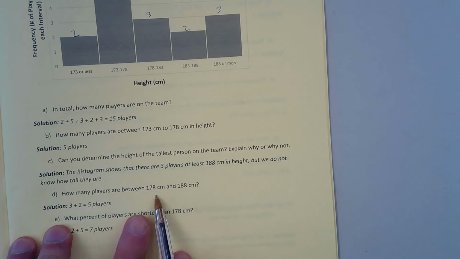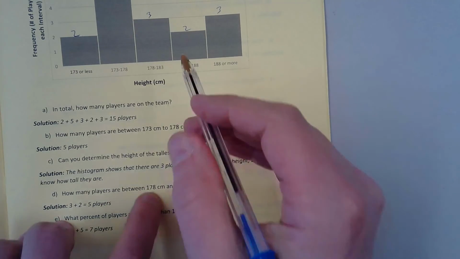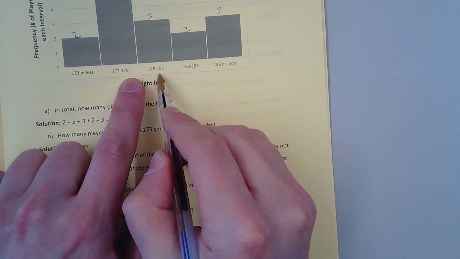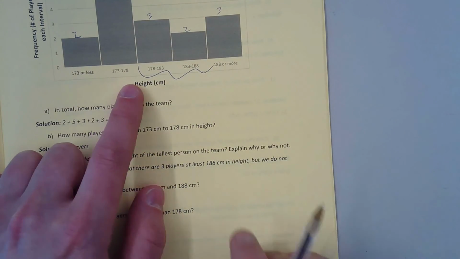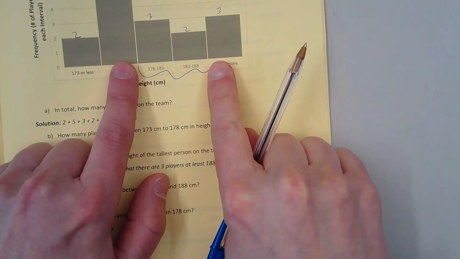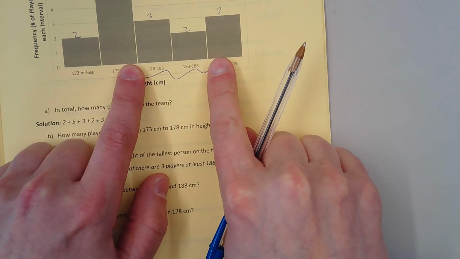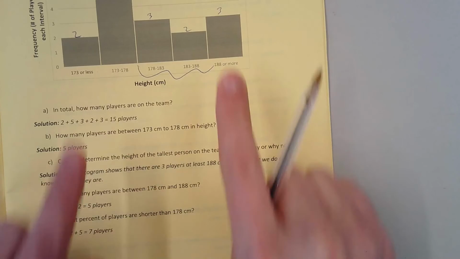D, how many players are between 178 and 188? Okay, when that happens, you have to add up 2 categories, right? Because there's 3 here plus 2 there to get from 178 to 188. So that'll happen with some questions. So there's 5.